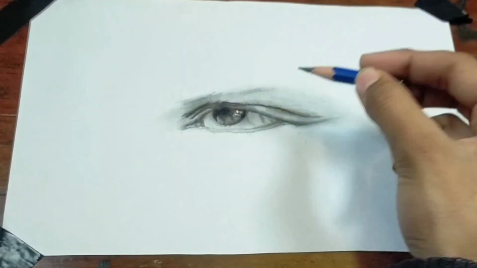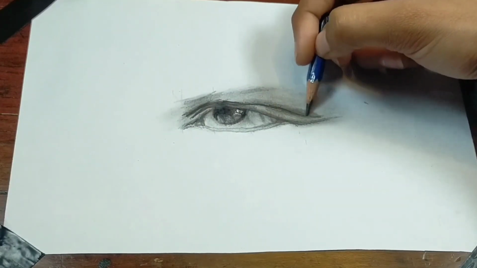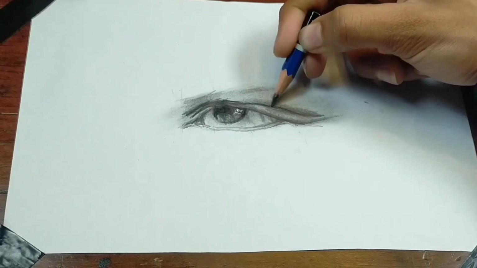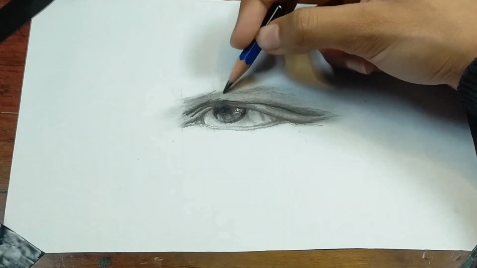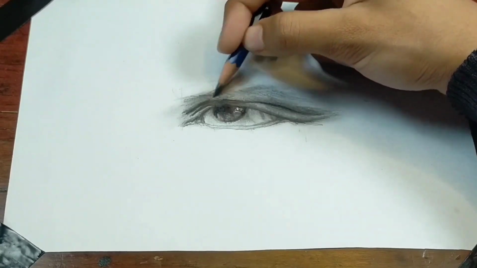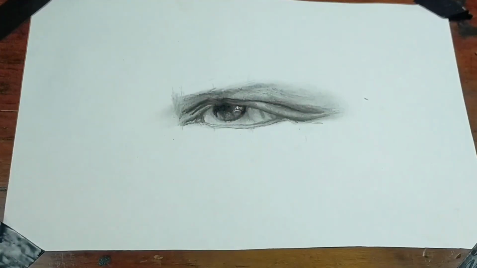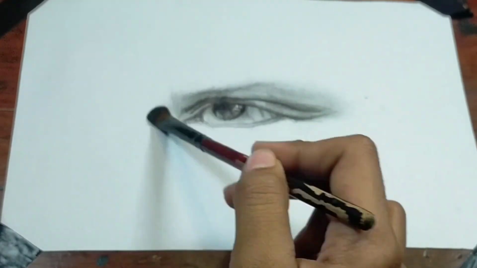And now after that I use a B grade pencil, and again for the skin between the eyebrow and the eye, I first focus on the darkest shadows. I first shade the darkest shadows, with a tiny bit of pressure on the face. If you see somewhere is darker, you have to add a tiny bit of pressure and just blend it out.